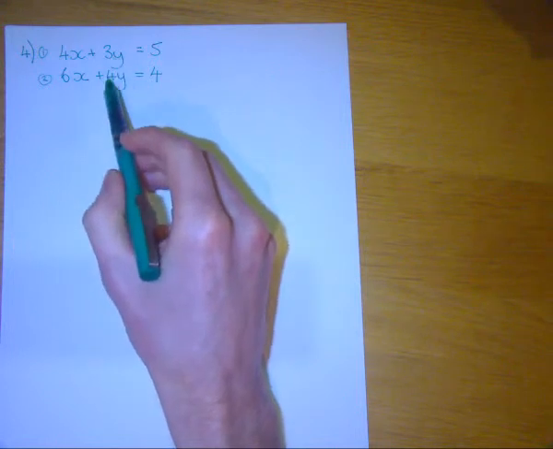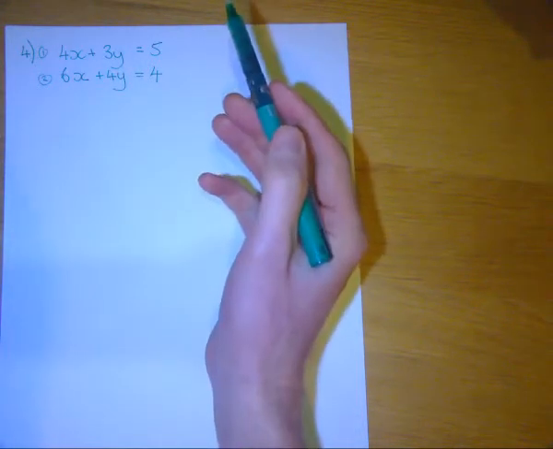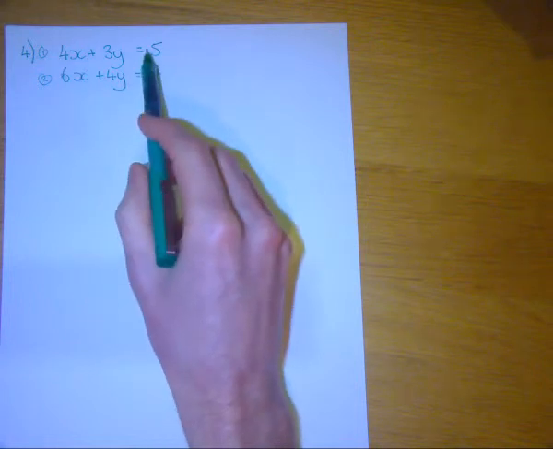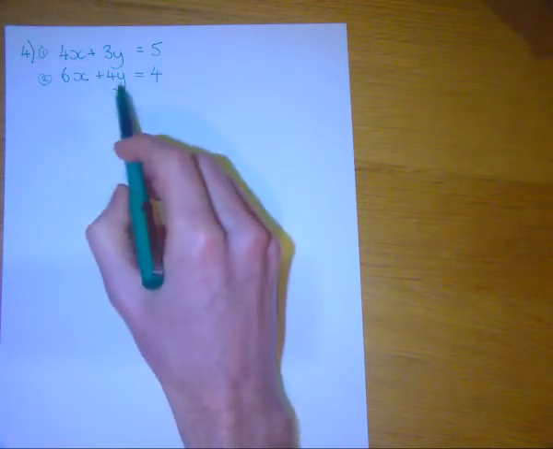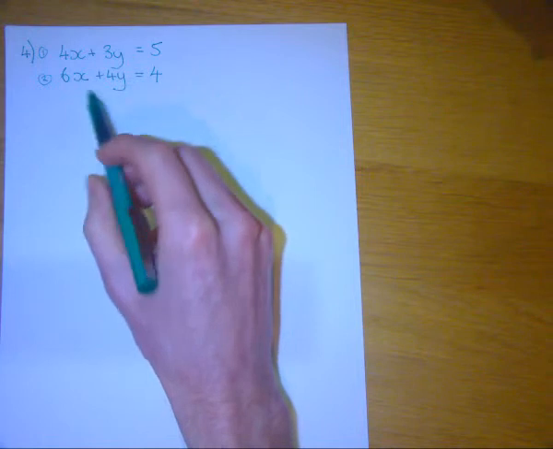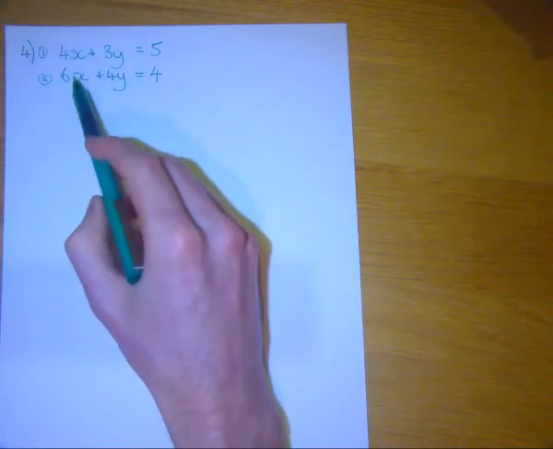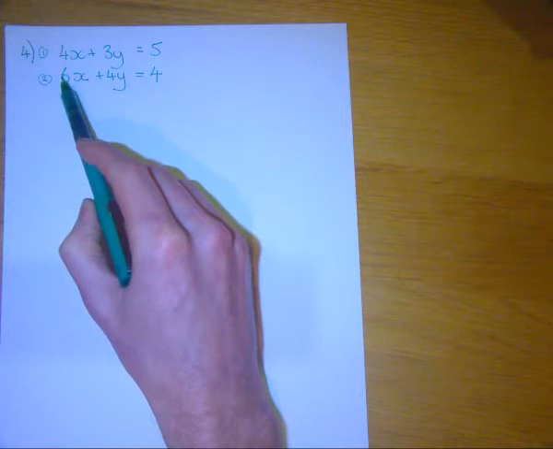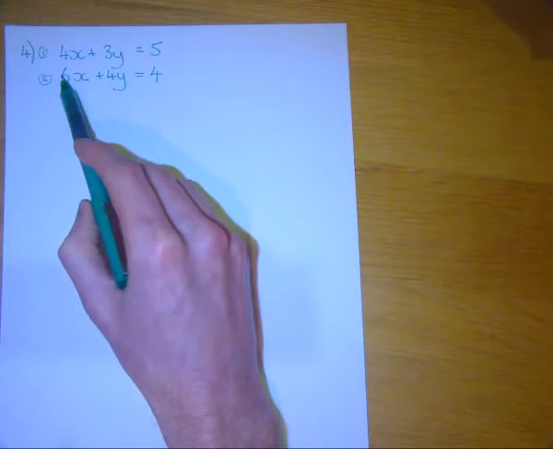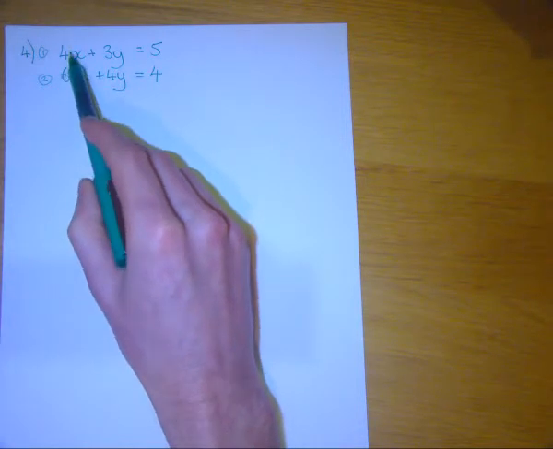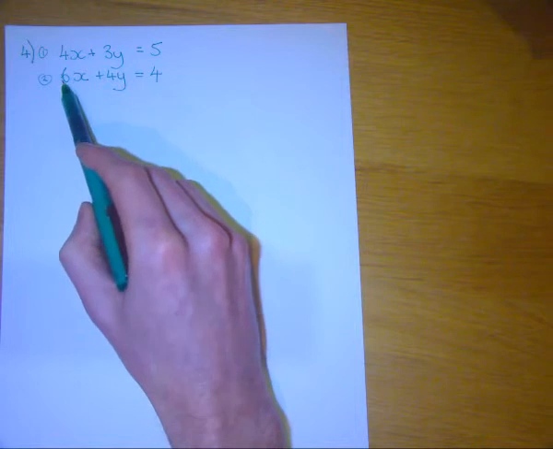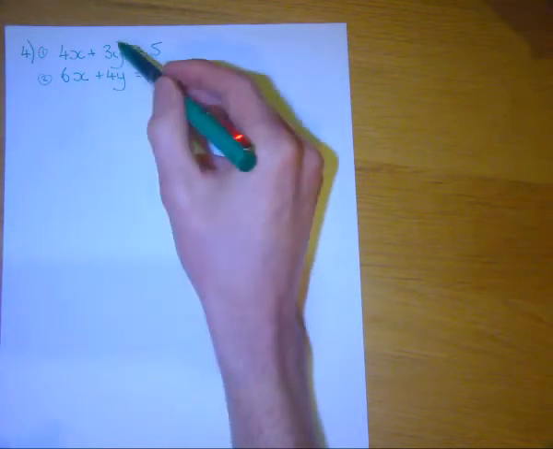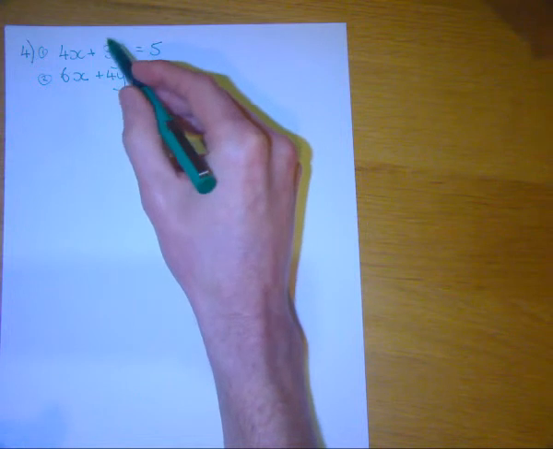So in this case, I'm going to have to multiply both equations by a different number in order to get, in this case I'm going to choose the y's again, the y's to match. I could make the x's match. I could times that by 6 to give me 24x, and that by 4 to give me 24x. Or I could times that by 3 to give me 12x, and that by 2 to give me 12x. However, I think it's force of habit, I'm going to try and match these 2 numbers in front of y.